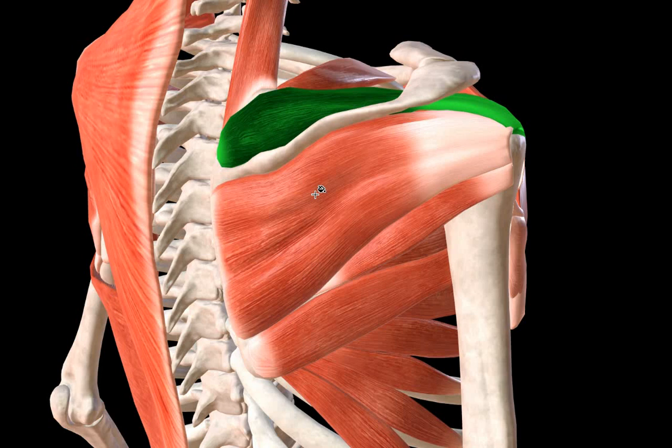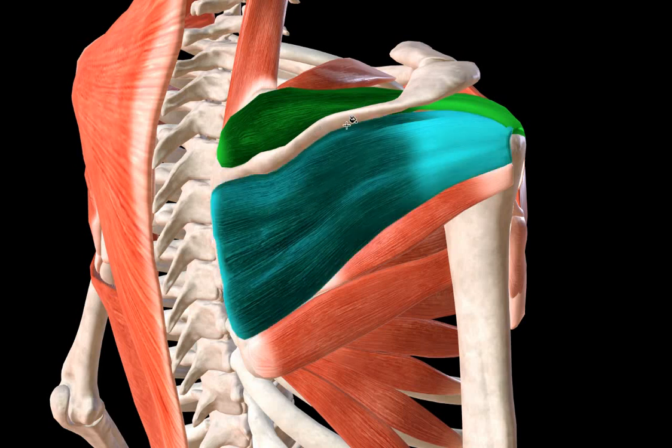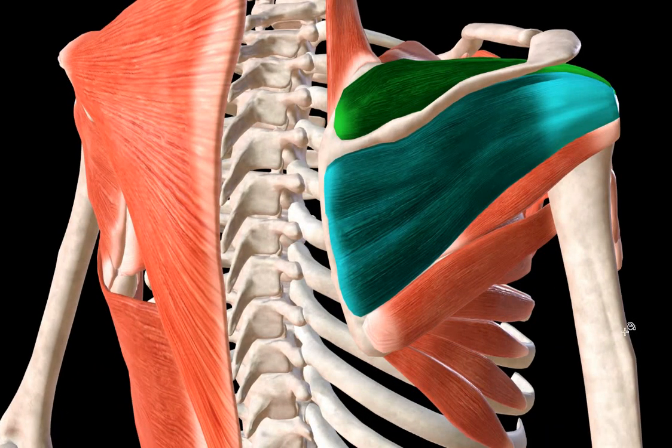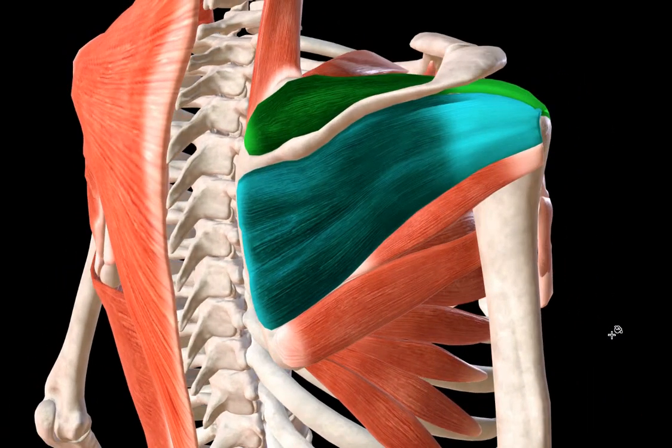Below this we have the infraspinatus. This is below the spine of the scapula here. This, as we know, is a strong external rotator. There's no internal rotation here. You can see from its position how this would be so.